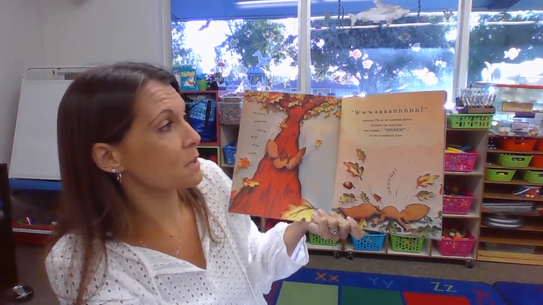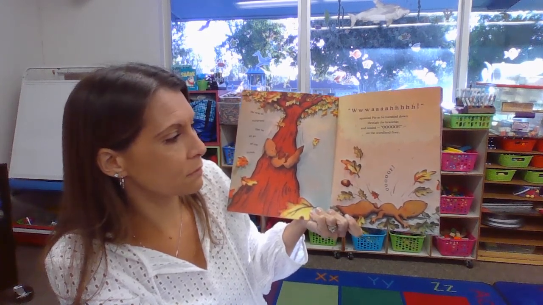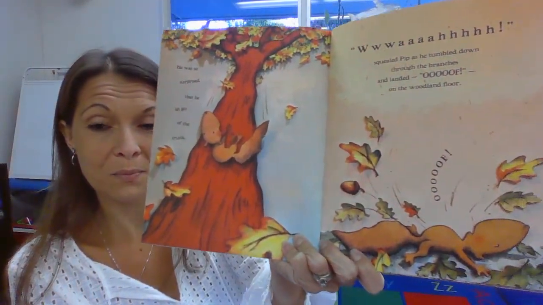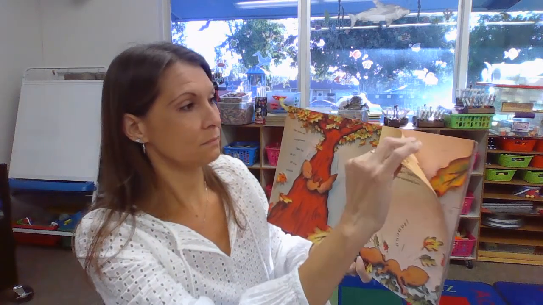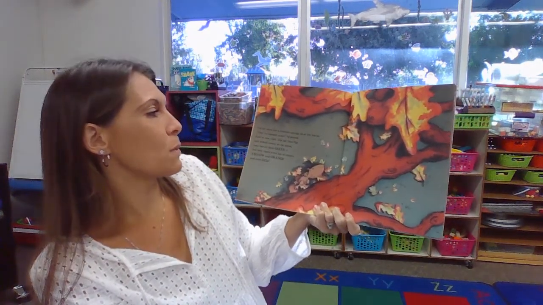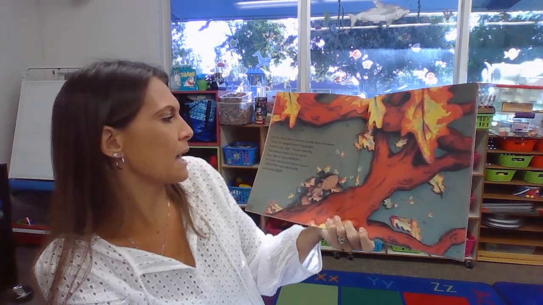Wah! Squealed Pip as he tumbled down through the branches and landed, oof, on the woodland floor. Oof! Look, poor little Pip. He landed flat on his back. Pip lay there for a moment, staring up at the leaves. They've changed color, he gasped.